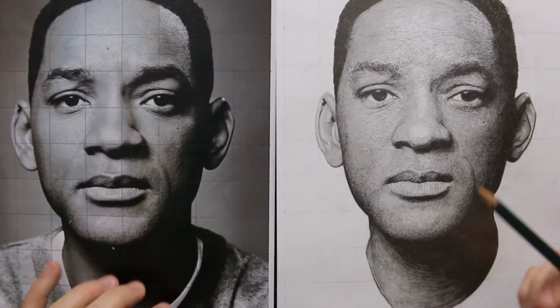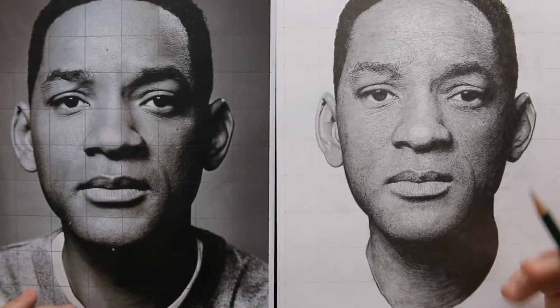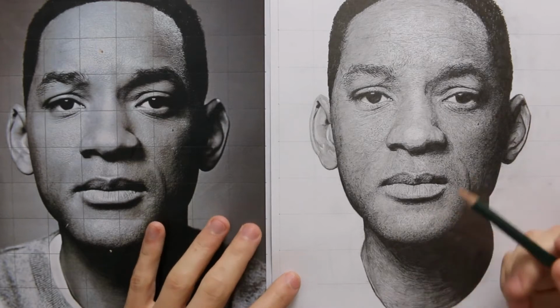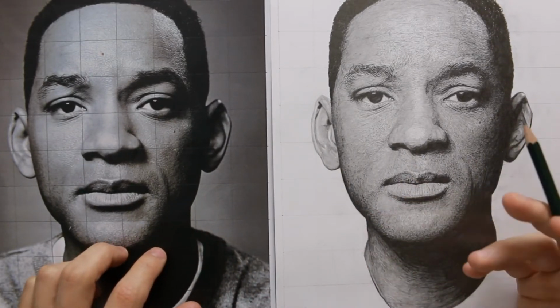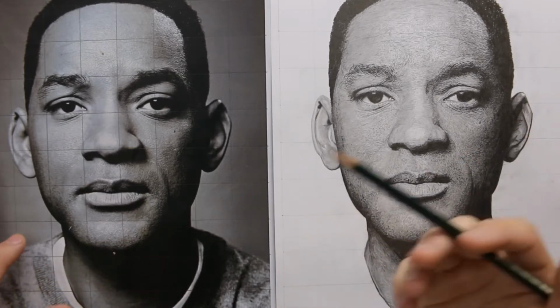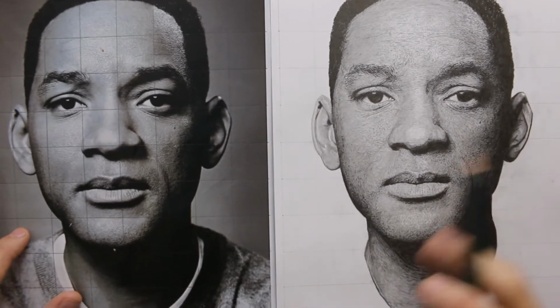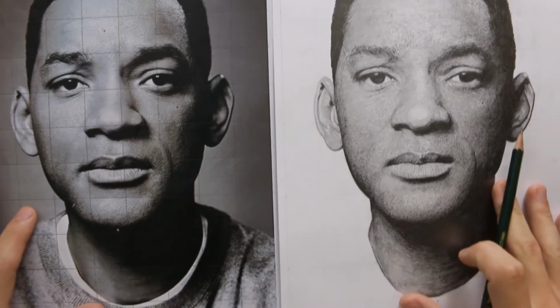Hello everyone and welcome to what most likely is the last part of this realistic drawing guide, or at least it's the last part of this drawing where we have gone through the whole process, and our example drawing here of Will Smith is near enough finished. So we need to draw his jumper, his piece of clothing, and we will be doing that in this section.